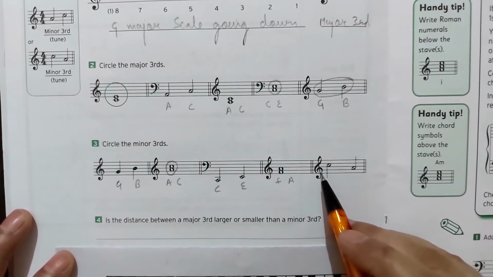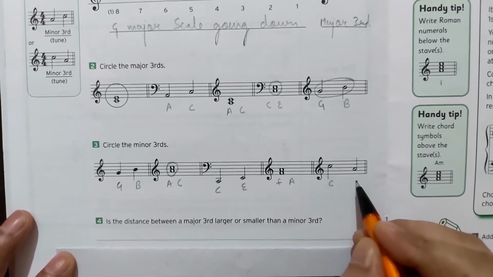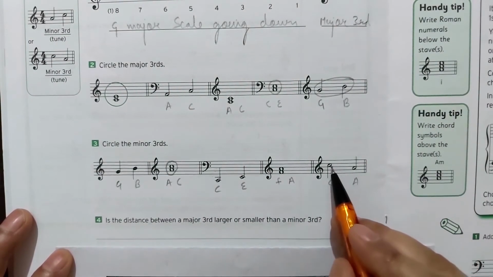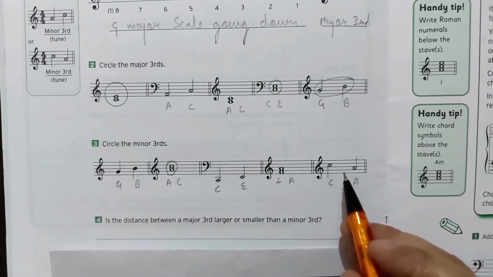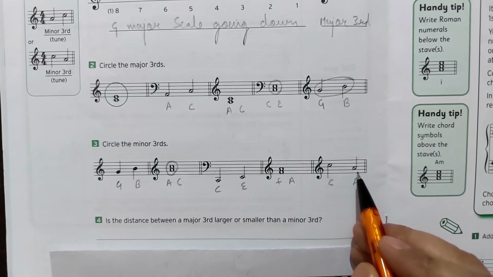Now the last one you see a treble clef, and the notes we have are C and A. Now the tricky part over here is whenever you count your intervals, it should be from the lower note to the higher note. It is not from the higher to lower note. Please remember that. Never make that mistake. If you see the first note is higher, and the second note is lower, still you will count your interval from the lower note.